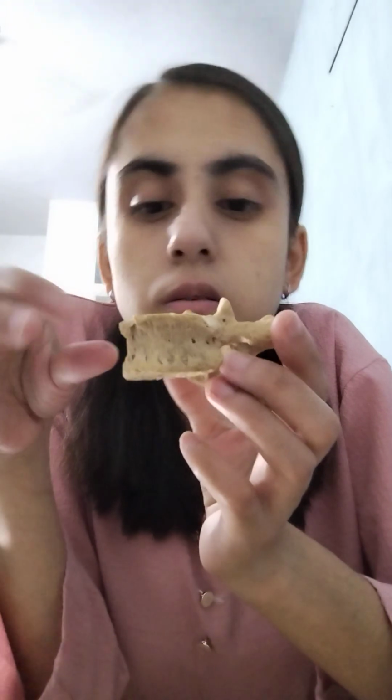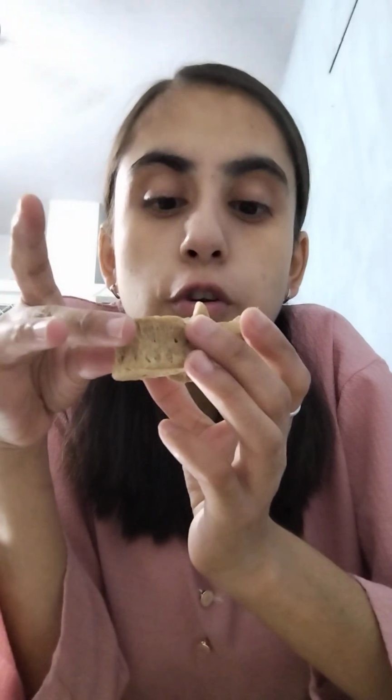These wing-like processes are the transverse processes, and this tail-like process in the back side is the spinous process. The body of the vertebra is joined to the transverse process through a pedicle, and this middle part is the pedicle. In the posterior surface, the transverse process is joined and continuous with the spinous process. This is the lamina.